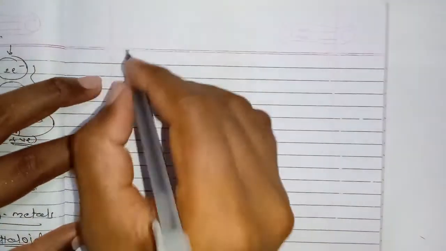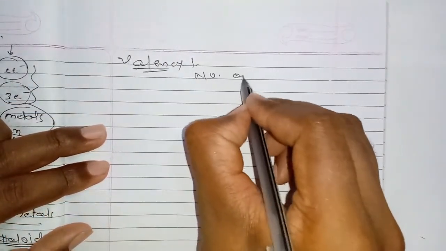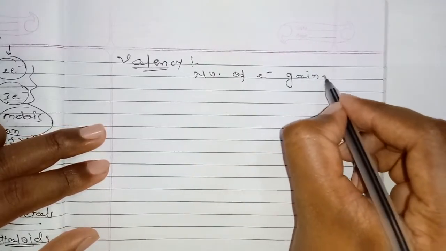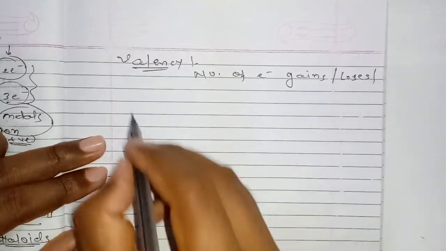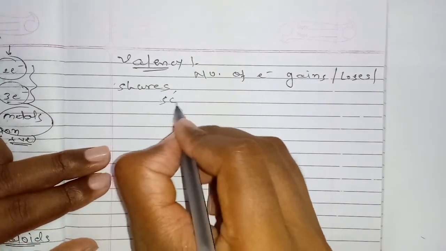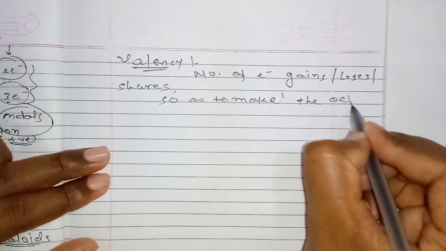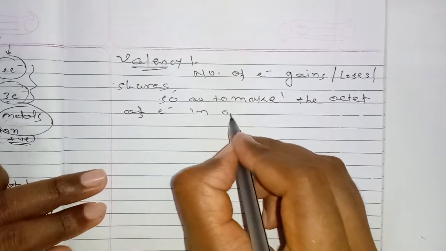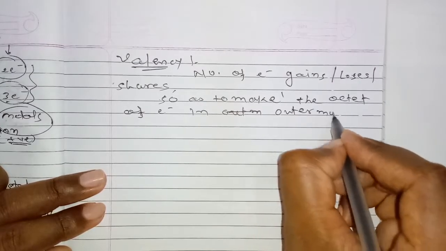So from these examples, the valency is nothing but the number of electrons gained, lost or shared, so as to make the octet of electrons in the outermost shell.